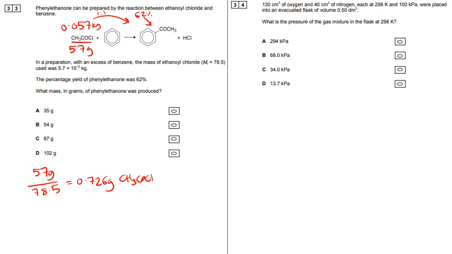So if every single molecule of ethanoyl chloride was converted to phenylethanone, the absolute maximum moles of product would also be 0.726 moles there. So 0.726 moles of our product is 100% of the yield.